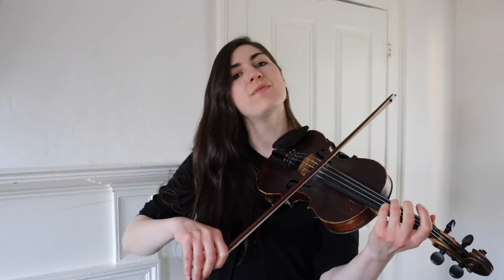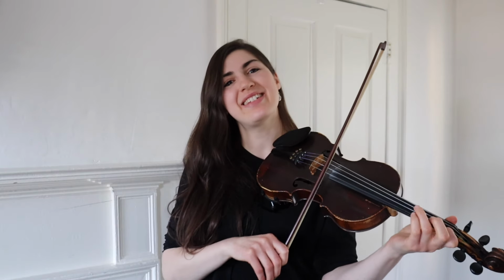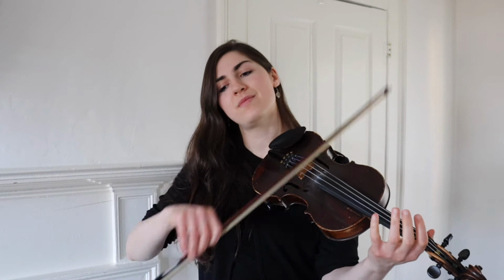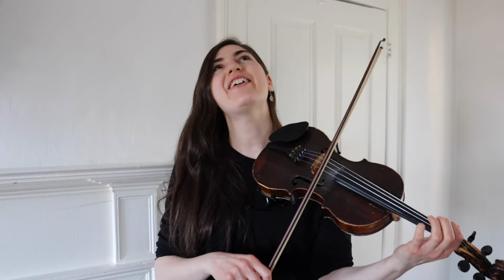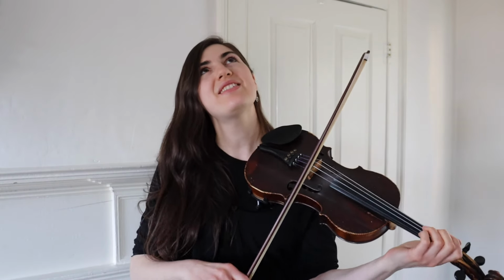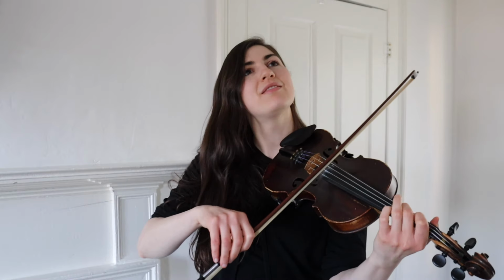So we're almost kind of playing chords as we go back up to the normal melody. And then we just play the normal melody to the end. Okay, so that is our B part variation. We'll try it all the way through. Here we go. 1, 2, 3, 4.